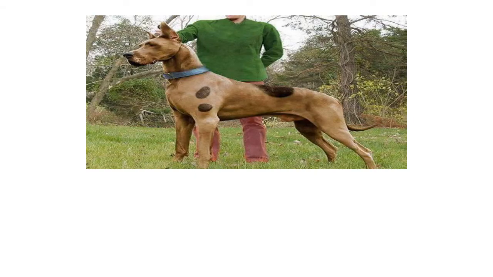This right here is a picture of Scooby-Doo, but it does show codominance, and it shows it in the form of his fur. If you look at his fur, you get the brown fur and these spots of black fur. So that gives us a codominance.